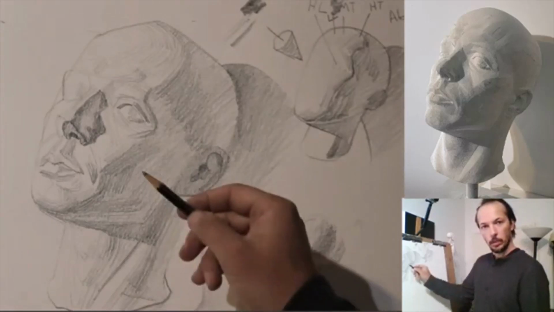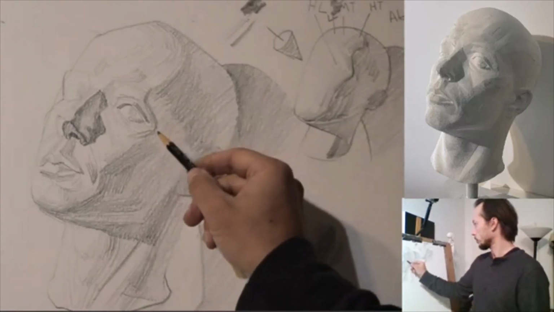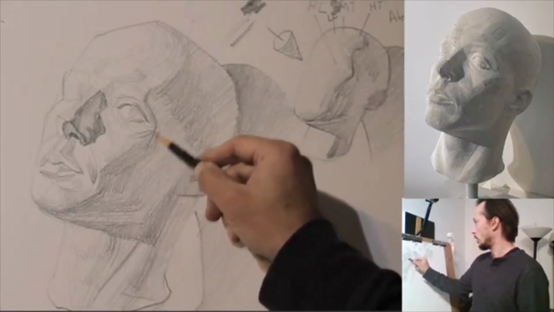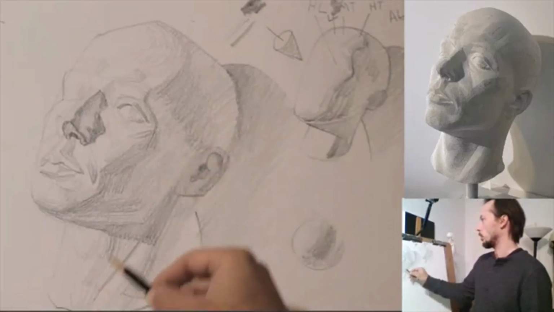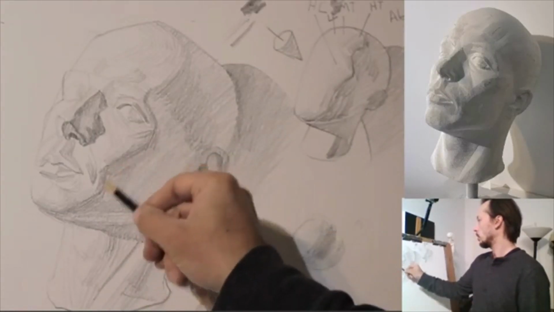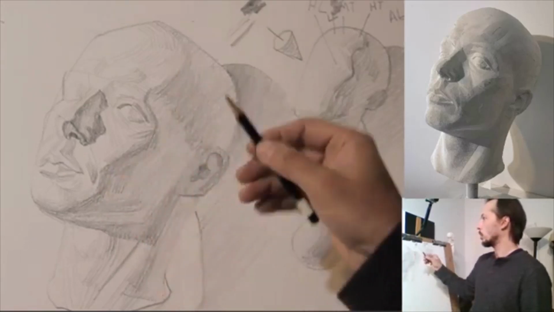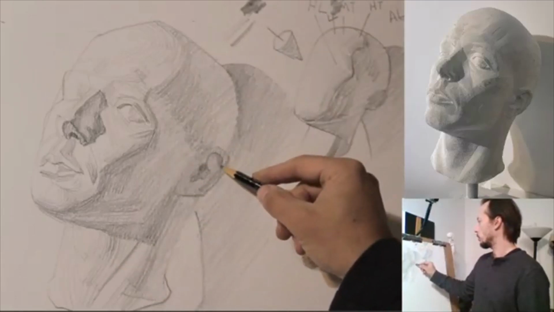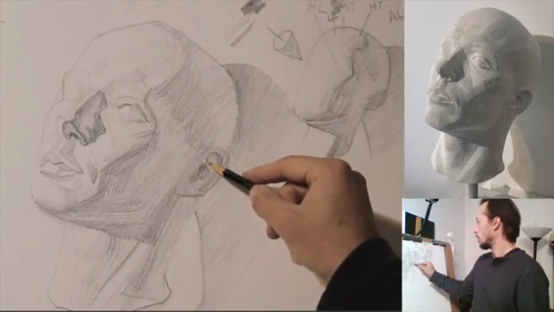So let me think about where I need to hit it again with a little bit more contrast. Maybe bring this edge a little bit forward. If I missed anything, I have to look for those areas.